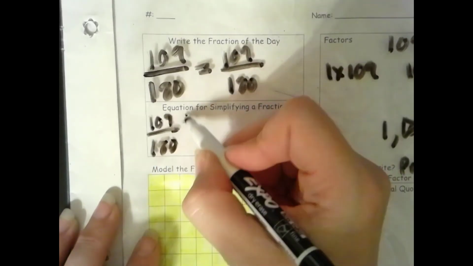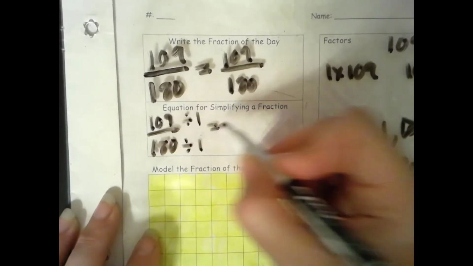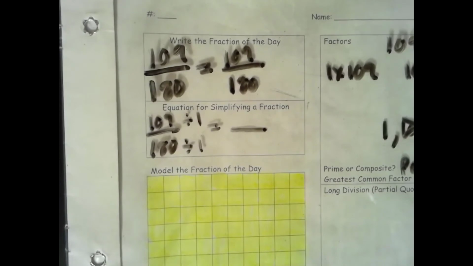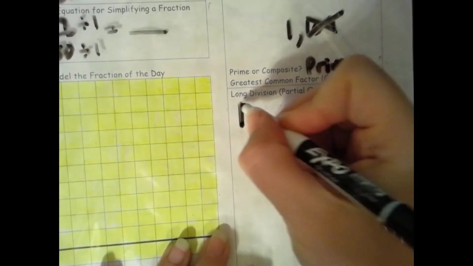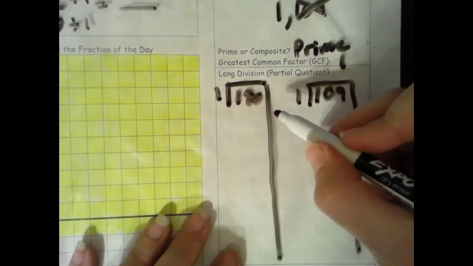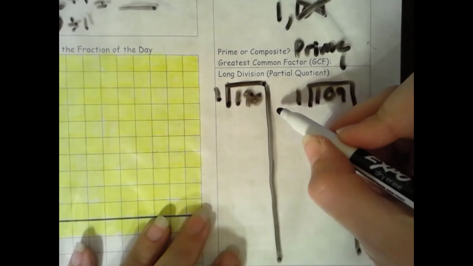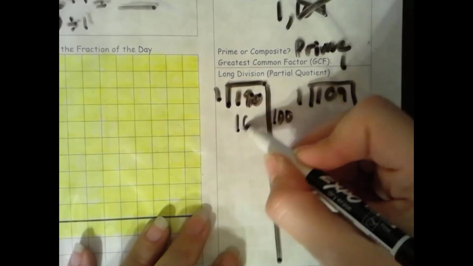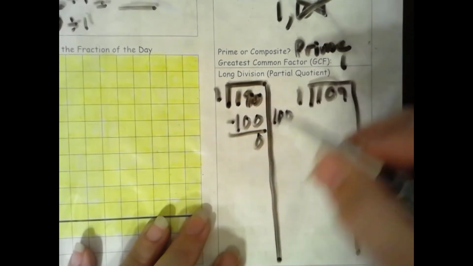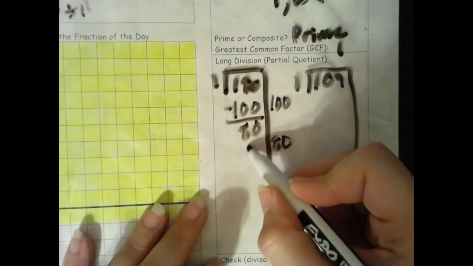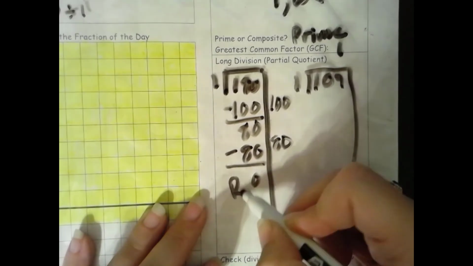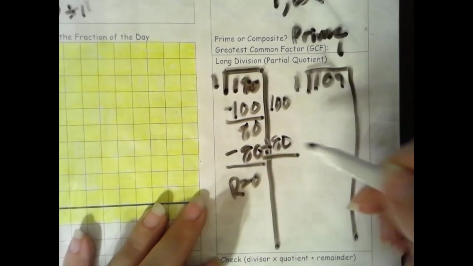So now we're going to go ahead and divide by our greatest common factor to prove it in another way. So we're going to divide 180 by 1 and 109 by 1. Let's see, 1 times 100 is 100. Numbers the same, zeros a game. More on top, no need to stop. Numbers the same, zeros a game. And then 80. 80 times 1 is 80. Numbers the same, zeros a game. Add your partial quotients. 100 plus 80 is 180.